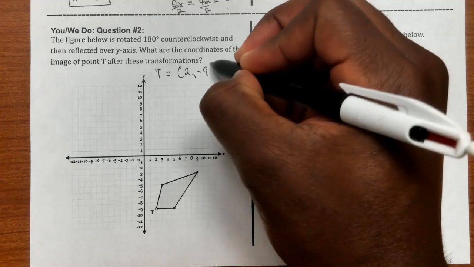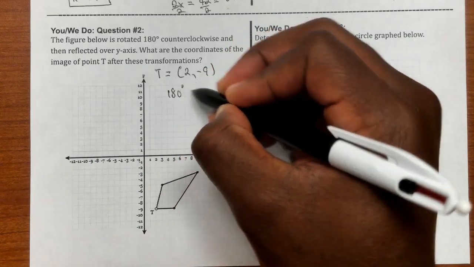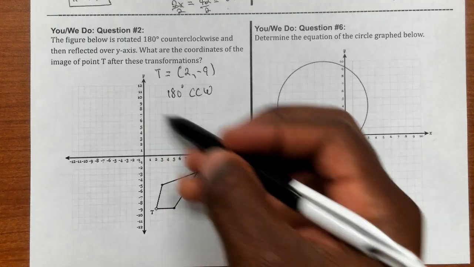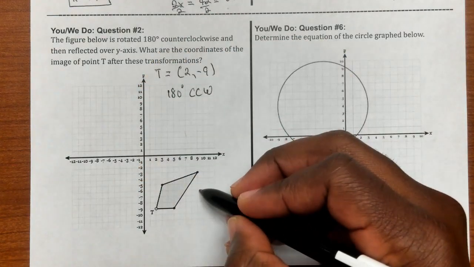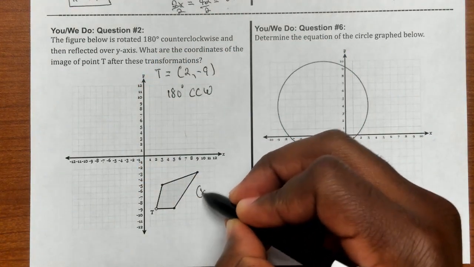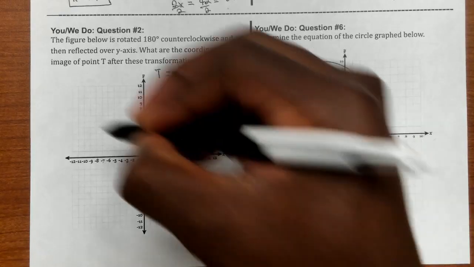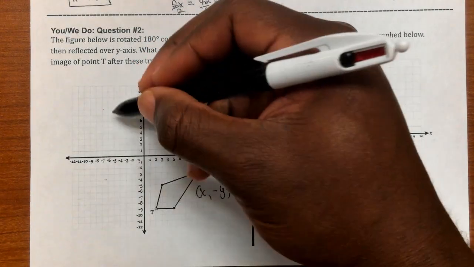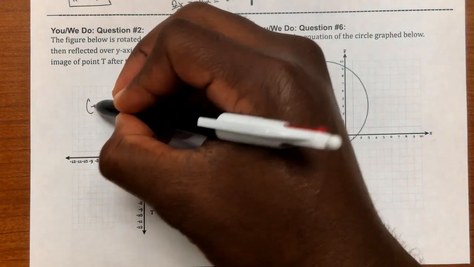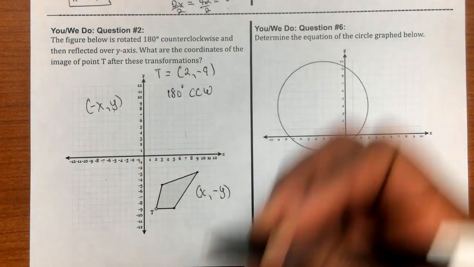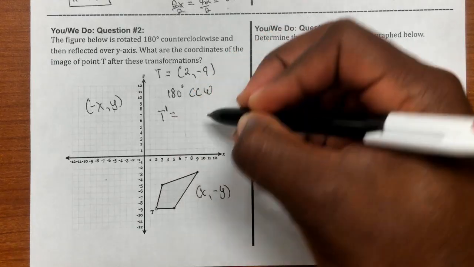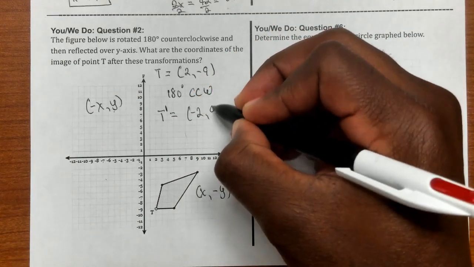Okay, so I need to do 180 degrees counterclockwise. Counterclockwise means you're going opposite of the clock. So you'll be over here. Here the x values are positive, the y value is negative. If we go to here, this will be 90, 180, 270, so 180. The x value is negative, the y value is positive. So I'm just changing the signs. So T prime would now be (-2, 9).